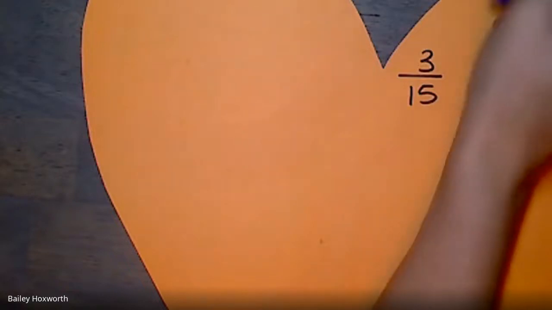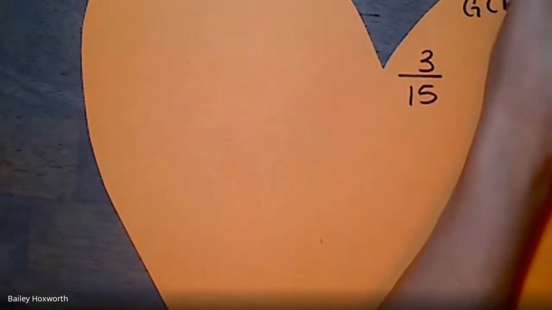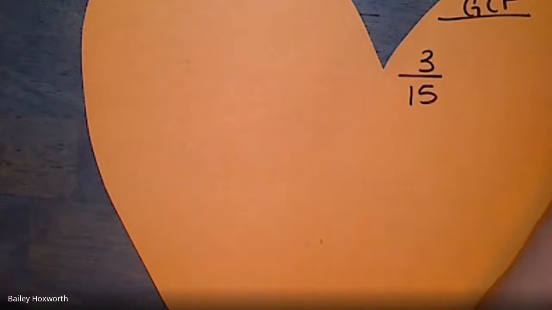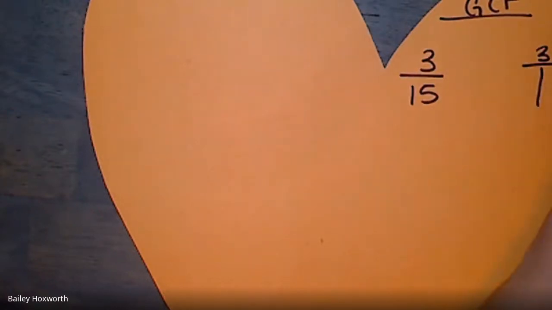So back to my heart. I have 3/15. I need to find the greatest common factor so I can simplify this. I do this by writing out the factors for 3 and for 15.